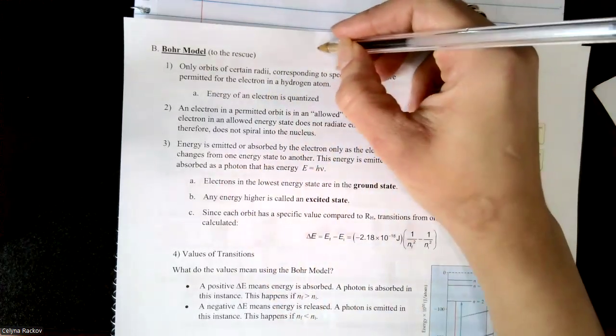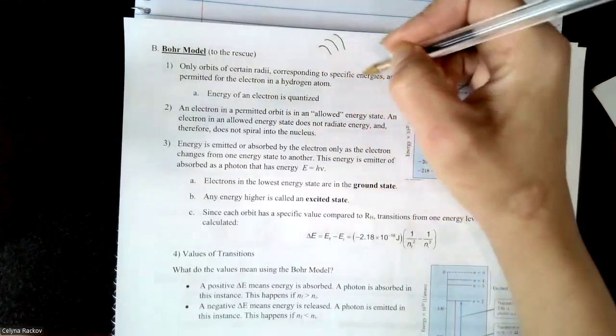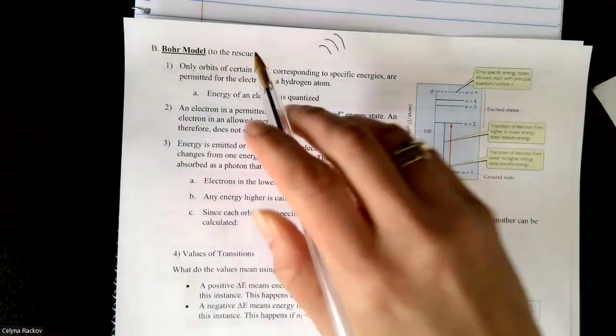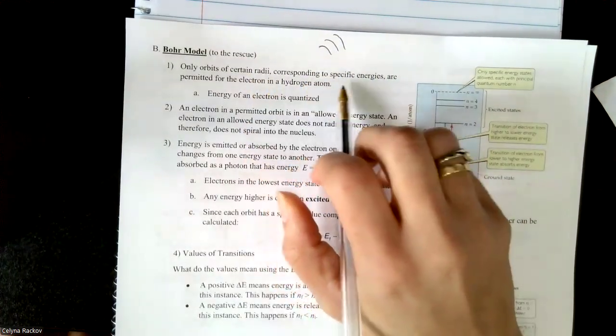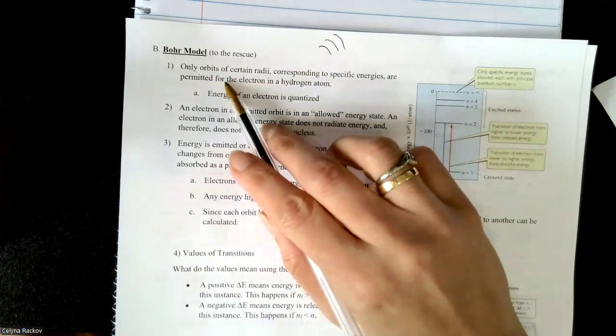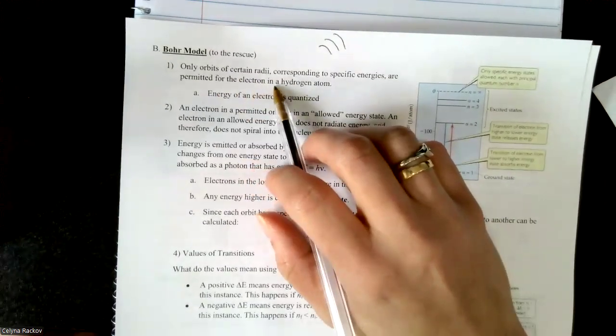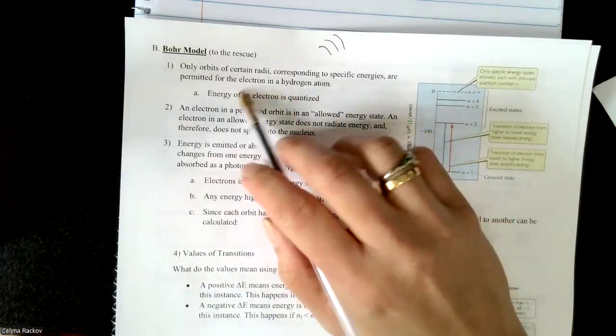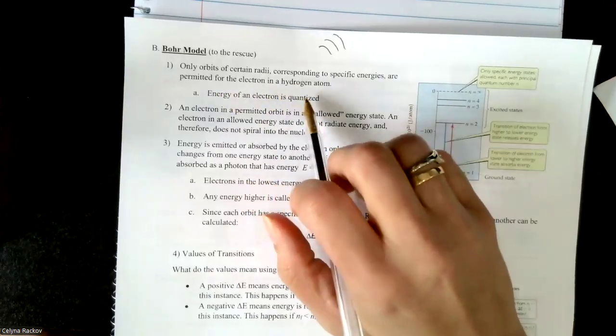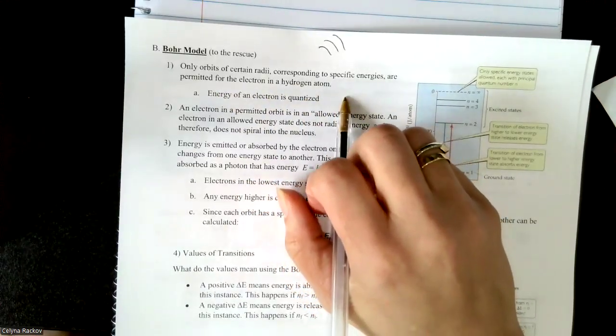We're still talking about orbits. So only orbits of certain radii, corresponding to a specific energy, are permitted for the electron in a hydrogen atom. So the energy of an electron is quantized here.